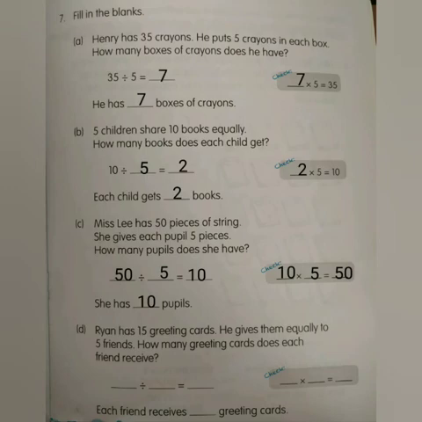So our last question on the page. Ryan has 15 greeting cards. He gives them equally to 5 friends. How many greeting cards does each friend receive? So how many cards do we have? We have 15. We're going to divide that by how many friends? 5. 15 divided by 5 is 3. Each friend receives 3 greeting cards.